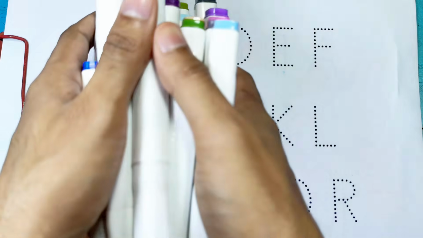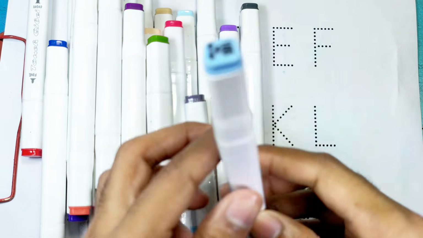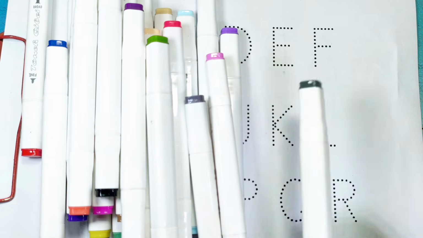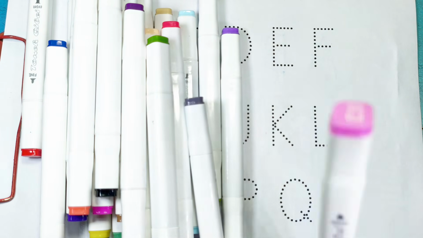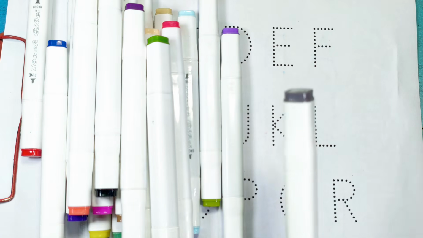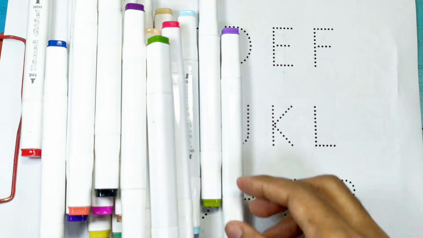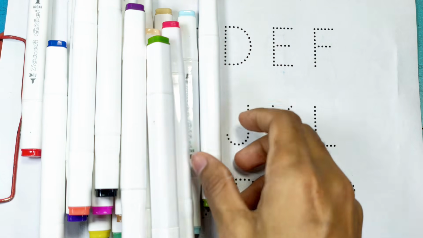Today we're writing capital letter alphabets A to R. Stay with us. Kids, first we open the colors. Pale blue light color. And the next one is cool gray color. Now we open the color of pale pink color. The next one is warm gray color. Now we open the color of lavender. Lavender color. Stay with us.